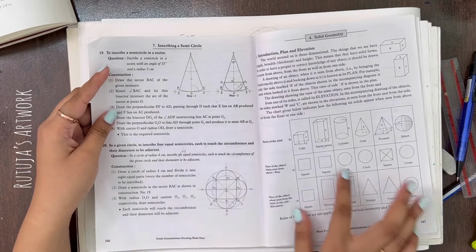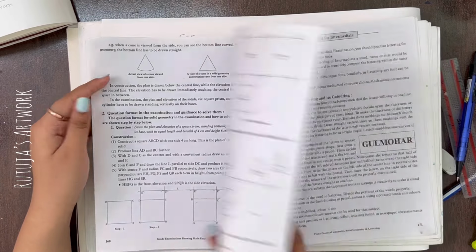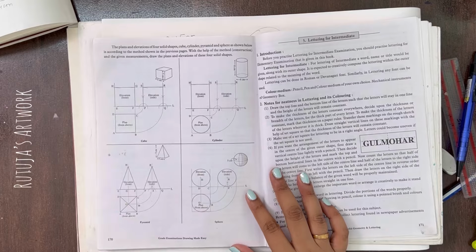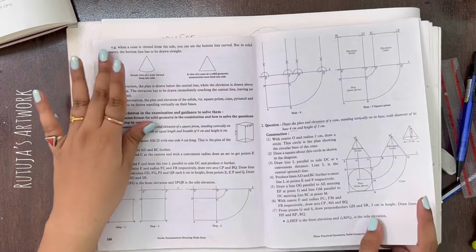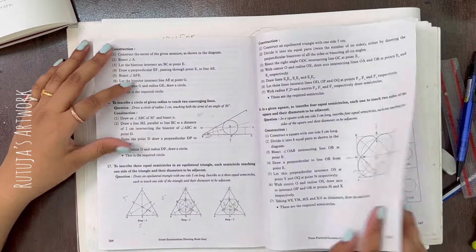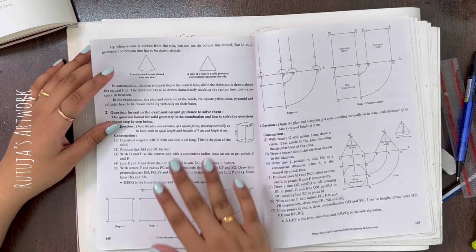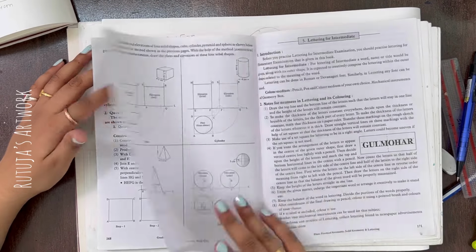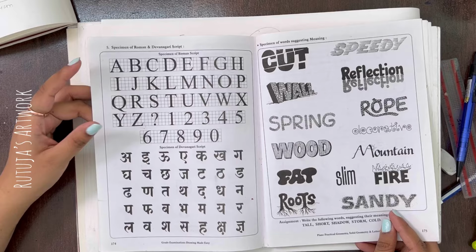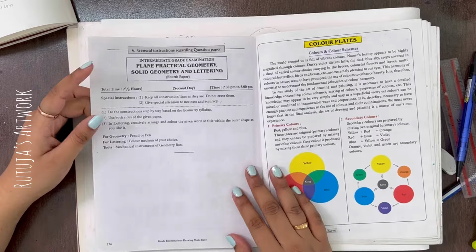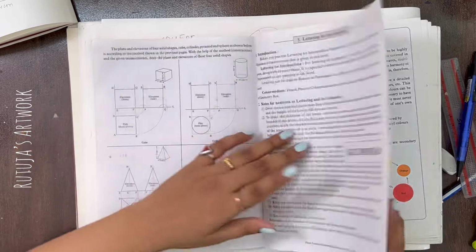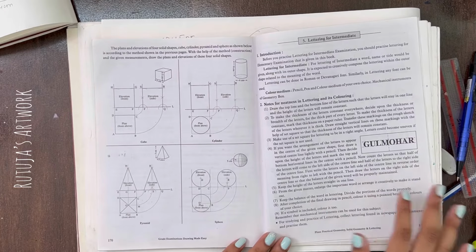So I hope you have done that. If you have not watched that video, I will put the links in the description box. There are total 3 parts in the geometry. So all the constructions are done. Just watch that video and complete the solid geometry also, and then after that the lettering will come. So you can use your creativity and complete that. For that you can use any color mediums of your choice. So just practice that as well.